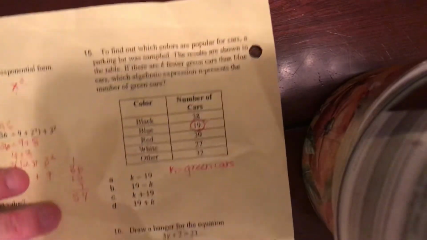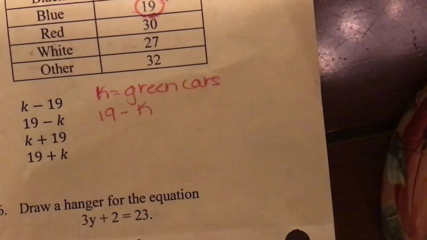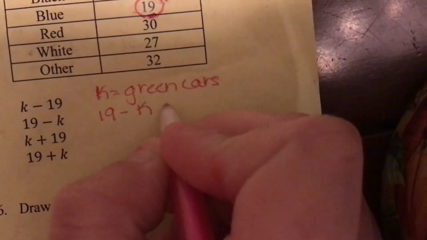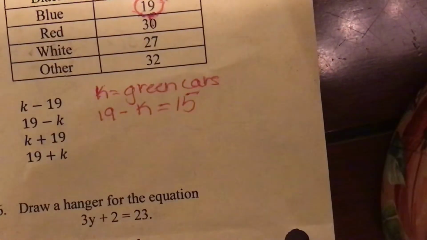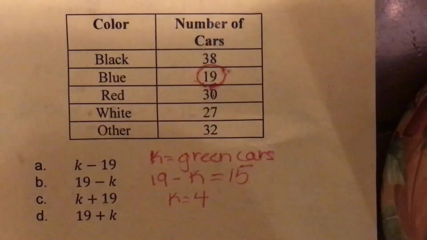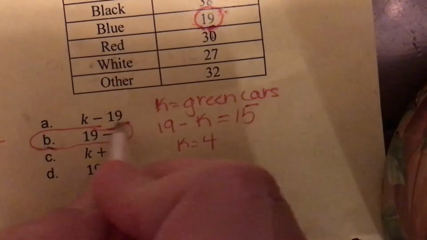So 19, it's going to be 19 minus K that is going to give me the number of green cars, because it's 4 fewer green cars than blue cars. So I need to take 4 away from the blue. And I can see that K is going to equal 4. So I need to find the expression that's going to work with that. And that's B.